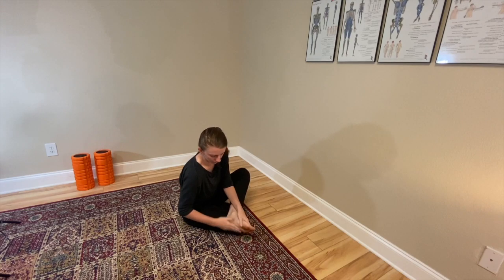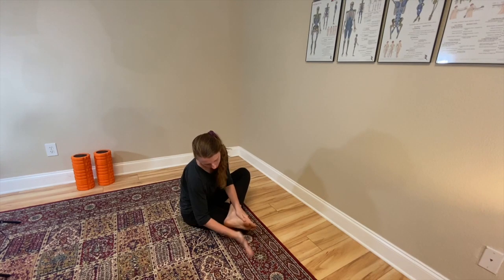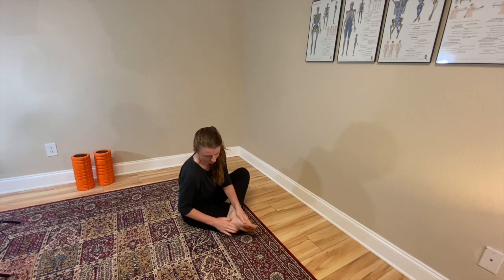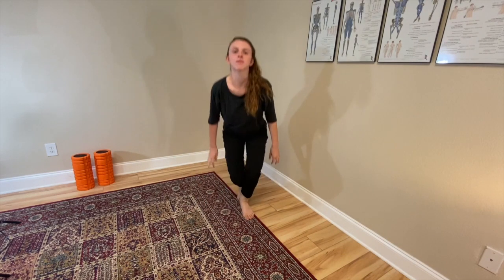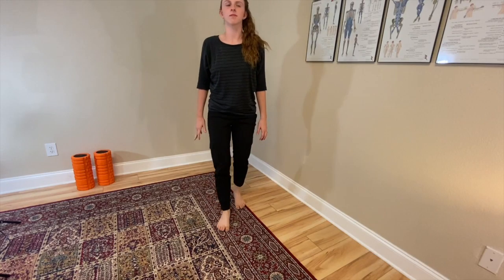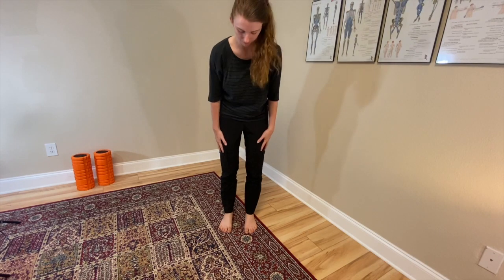And after you've sufficiently awakened your feet, have a stand up. And let's tune into what our arches do in this particular movement here. So standing with Callie, just tune into what parts of your feet are in contact with the ground and what parts of your feet are lifted from the ground.